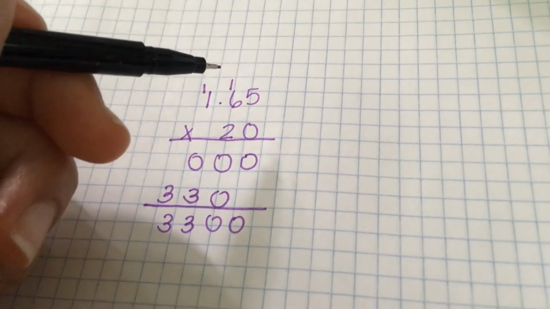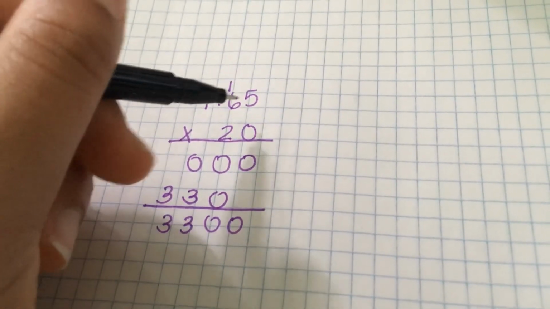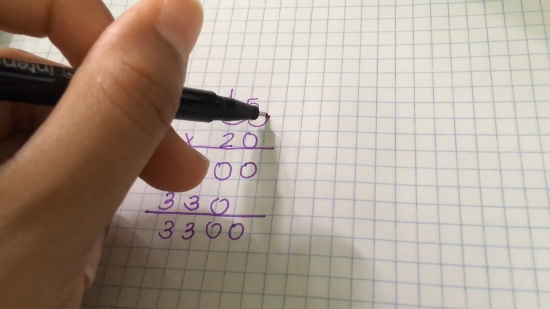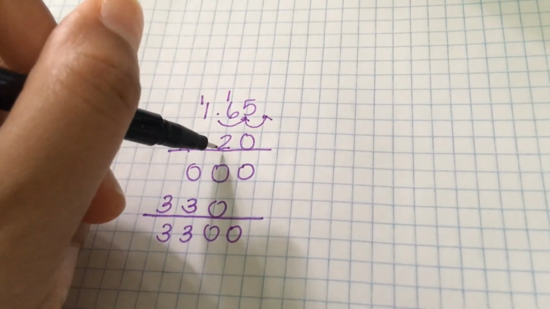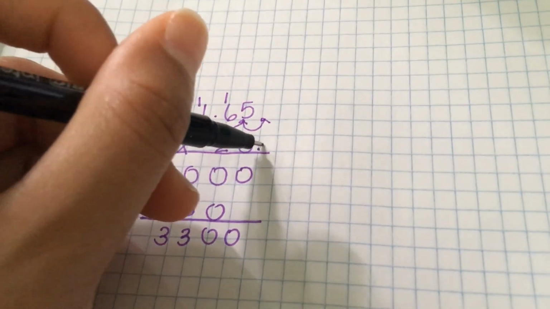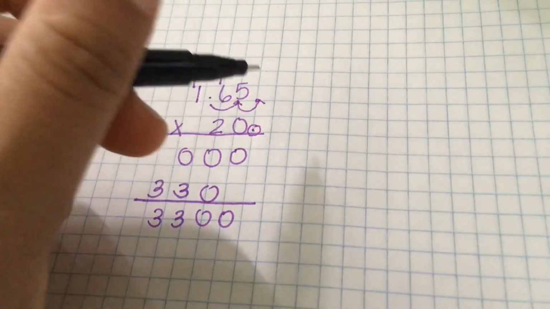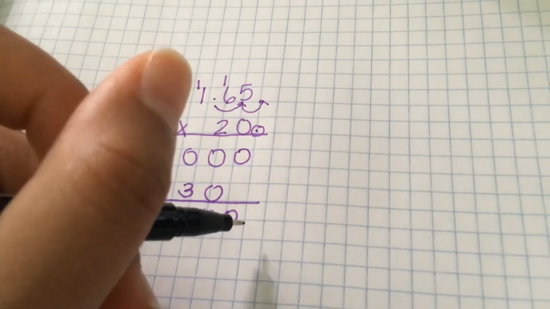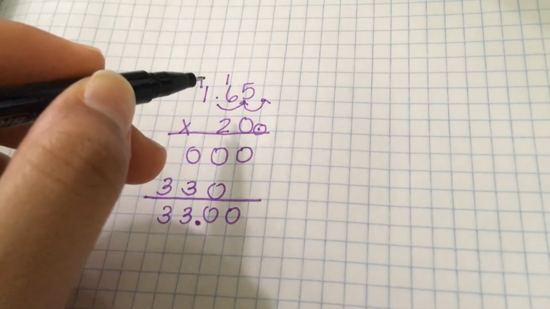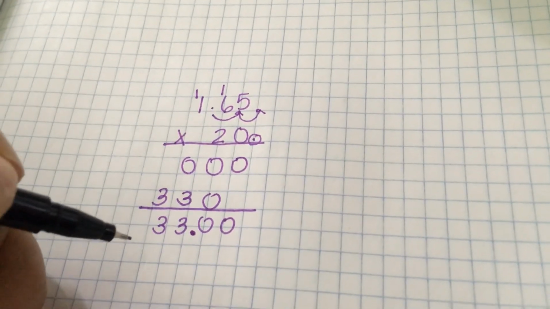So again, we have to look at this first part of the equation to figure out how many places we need to move the decimal. And if we look at this number, 1.65, there are 2 numbers to the right of the decimal. But in this number, there are no numbers to the right of the decimal, because the decimal would be right there. So again, when we are looking at the answer, we would just move the decimal over 2 places. So we want 2 numbers to the right of the decimal. So the answer to 1.65 times 3 is 3.